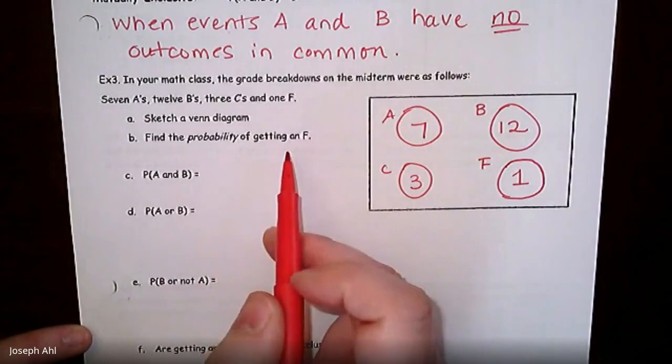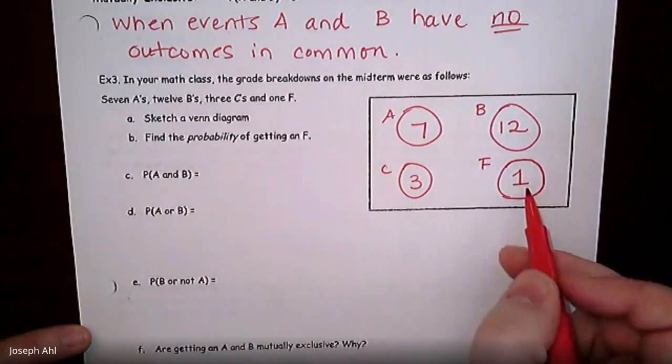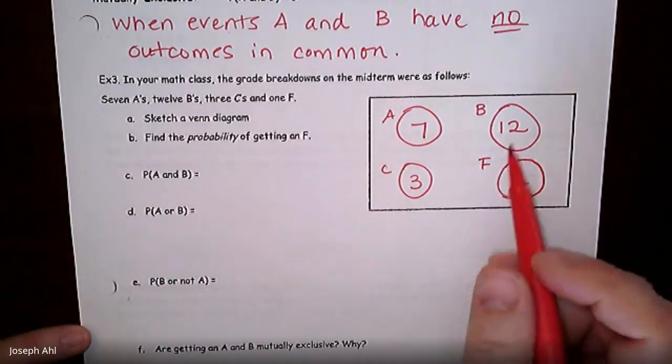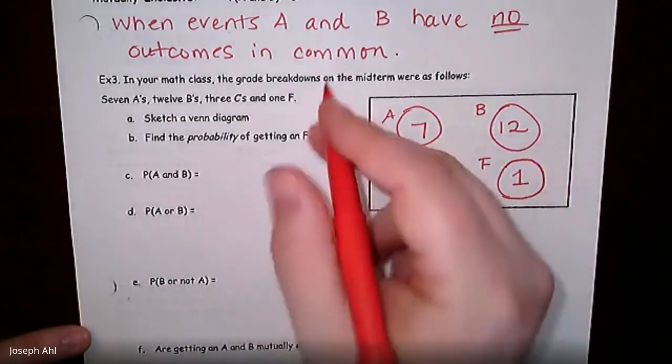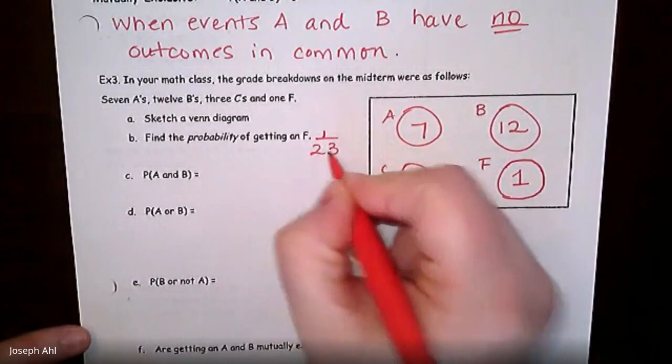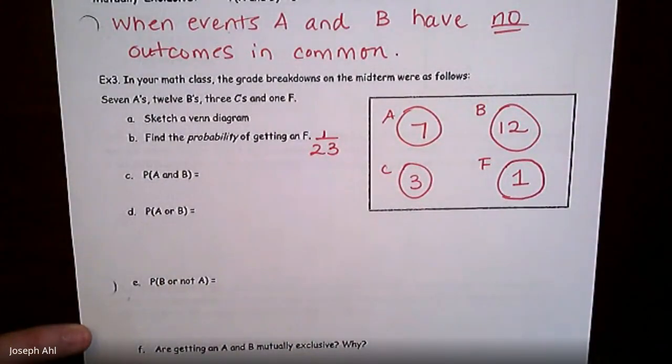Find the probability of getting an F. Well, there's only one person who got an F out of the total number of people who took the midterm. If you add up 1 plus 3 plus 7 plus 12, the total number here is 23, so the probability is 1/23.